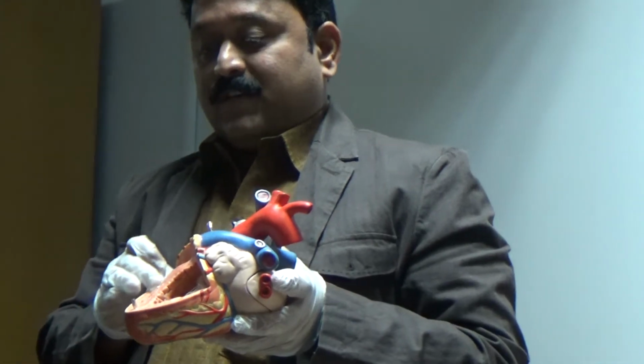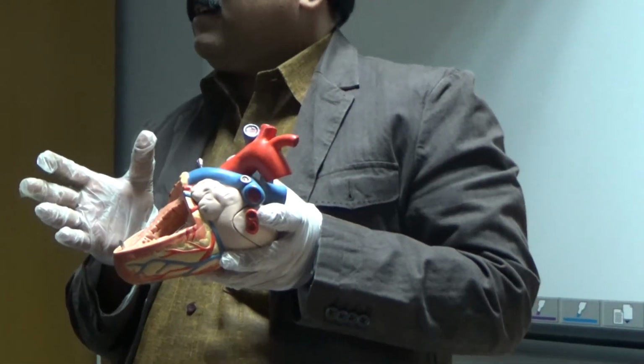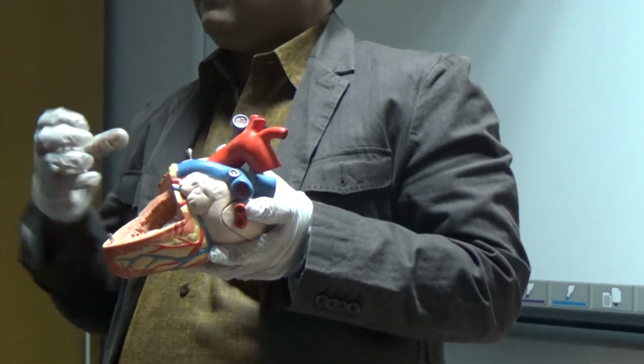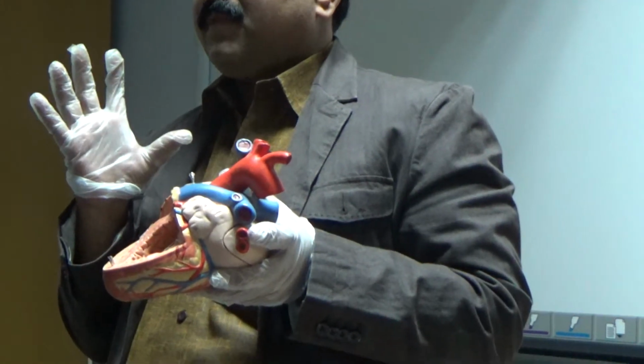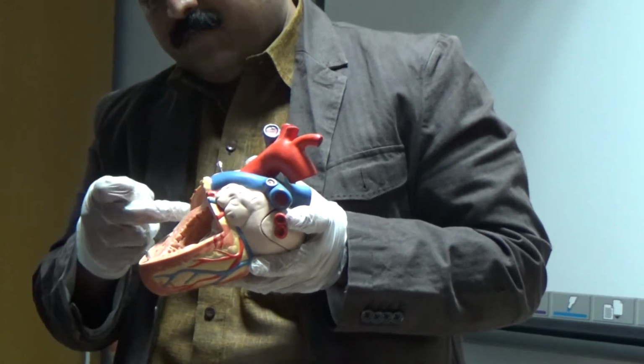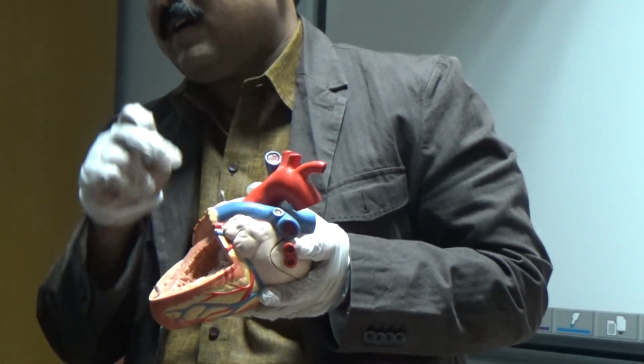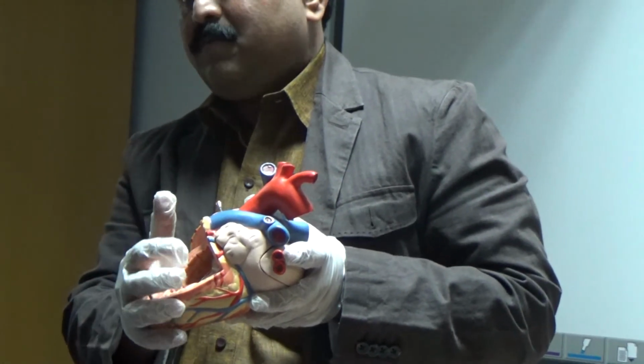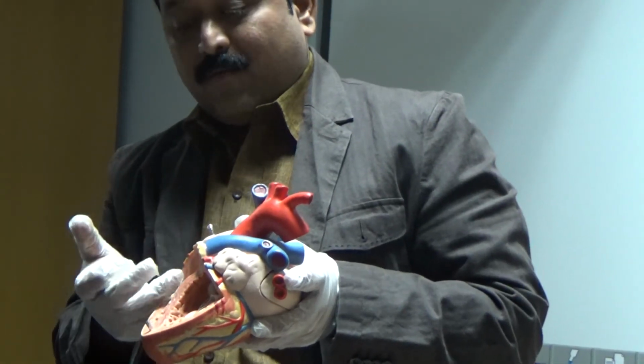So, what is the function of the right ventricle? It has to pump the blood to the lung, isn't it? After receiving the blood from the right atrium into the right ventricle, it has to pump. So, after pumping, what happens?